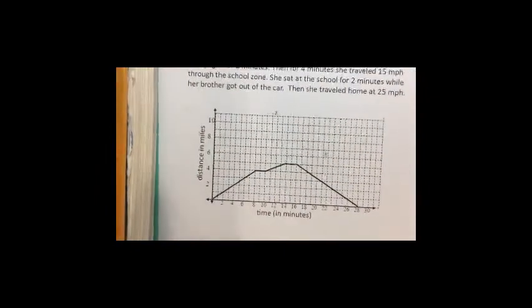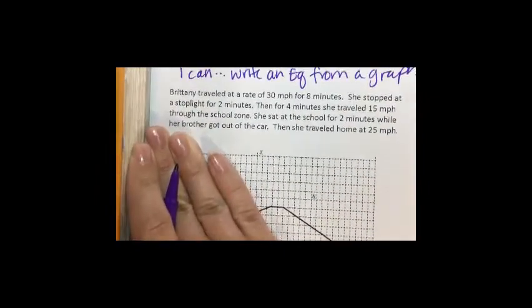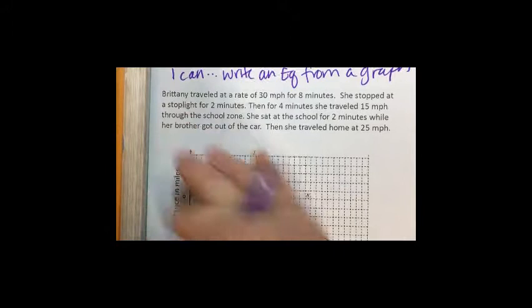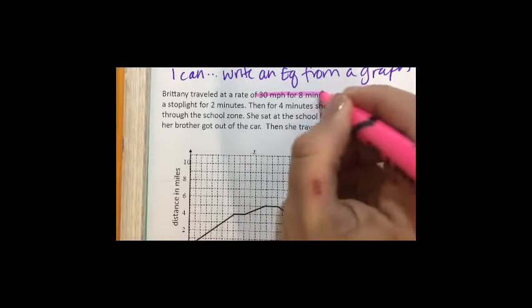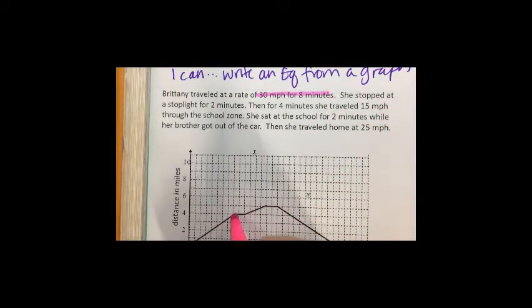All right, so I'm going to try and do this so you can possibly read all of it. Okay, here we go. So Brittany traveled at a rate of 30 miles per hour for 8 minutes. I'm hoping that we can follow along on this. 30 miles an hour for 8 minutes. So that was this. For 8 minutes, she traveled 30 miles per hour.